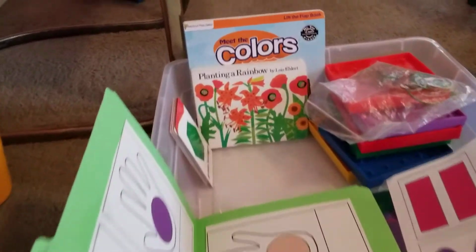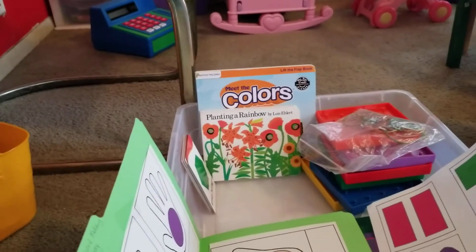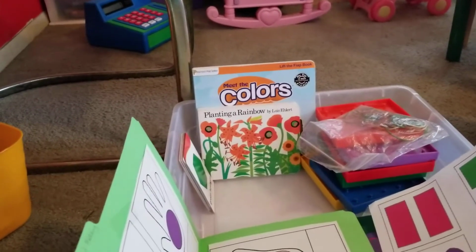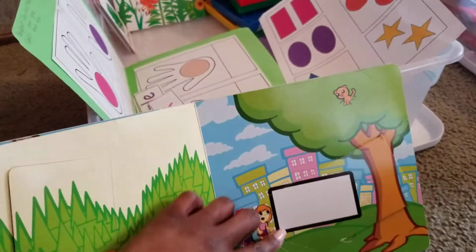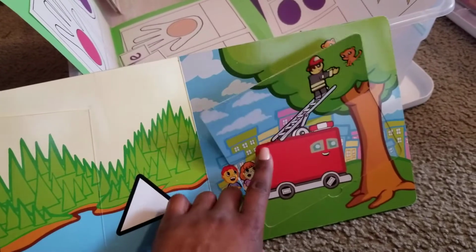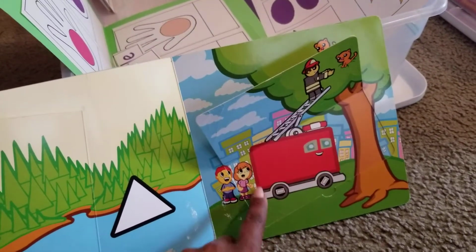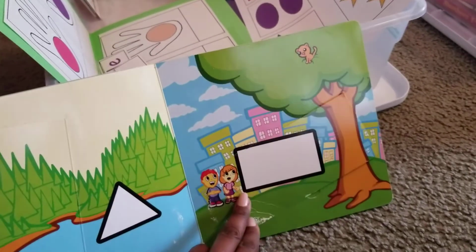I have books that I really love, Meet the Colors, and these books are pop-up books. And this one is Meet the Shapes, and you can see the shape here, and it shows you even something they may see on the street, like the fire truck is shaped like a rectangle there. Okay.